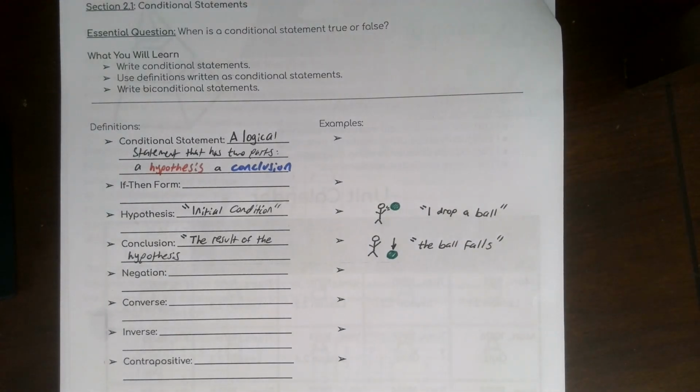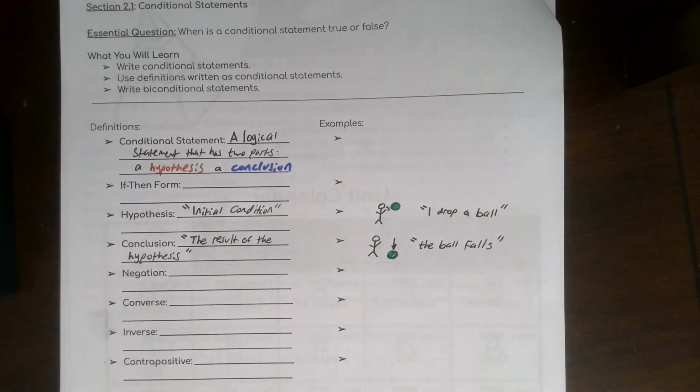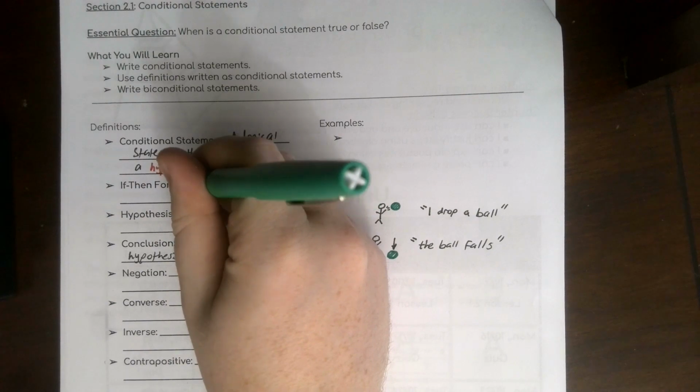So a conditional statement is one that combines both the initial condition and the result of the hypothesis, which I forgot to put quotes around. In other words, the conditional statement would be something along the lines of, when I drop the ball falls. But we want to standardize it a bit more than just that. There is one way that we are always going to be writing these conditional statements. If-then form.